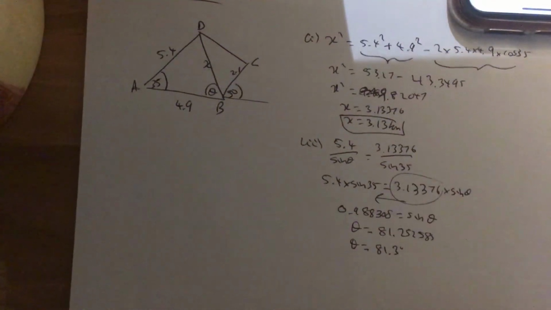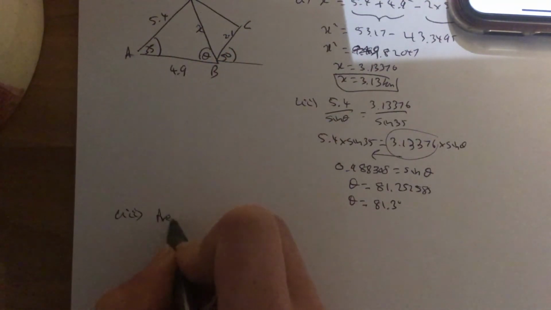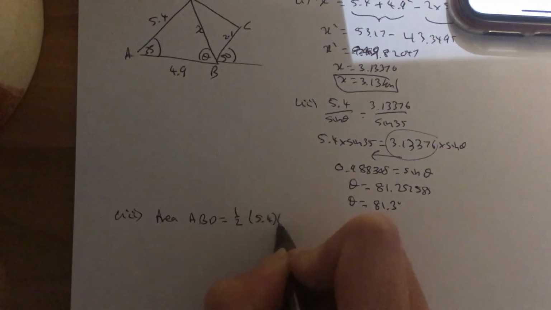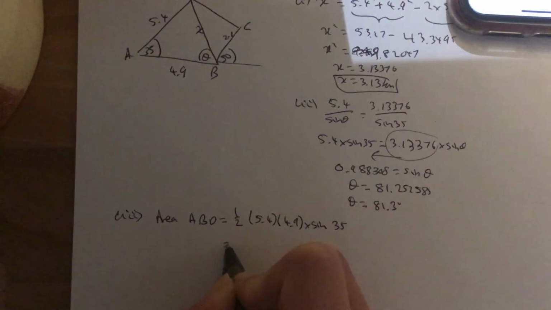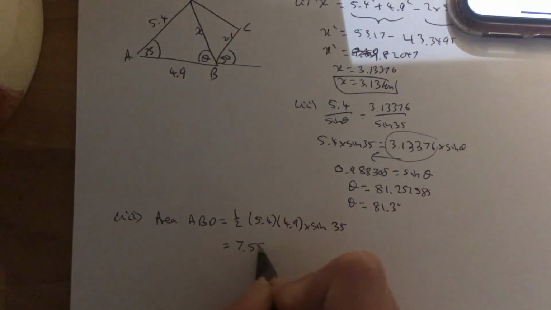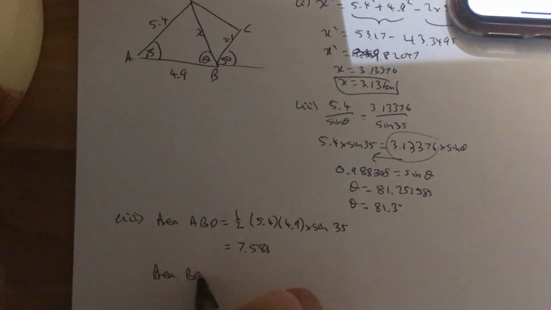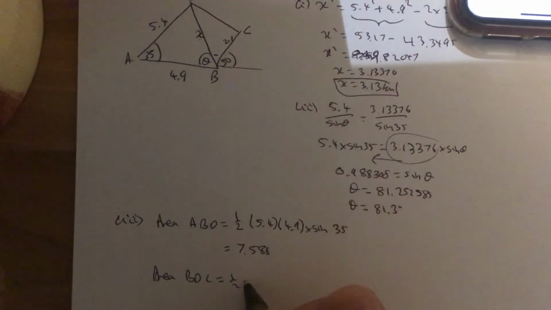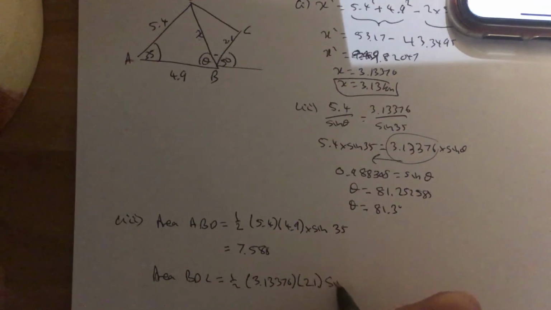And the last bit of that question was finding the area. Area of ABC is a half the two sides times sine the angle between them, to give you an answer of 7.588. Area of the other triangle, BDC, is a half the two sides times sine this angle between them. So it's a half of the x, which is 3.13376 times 2.1 times sine the angle between them.